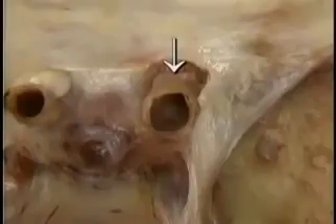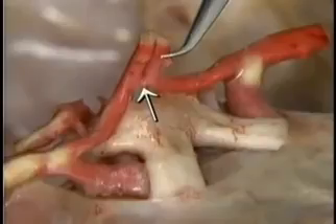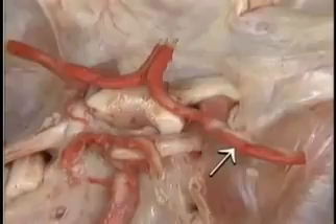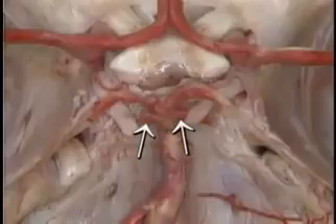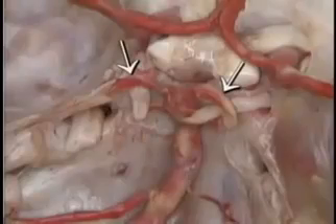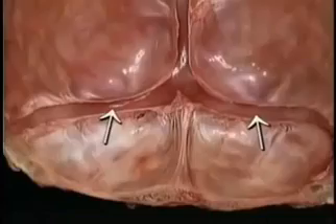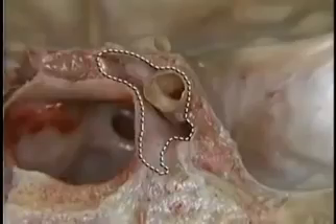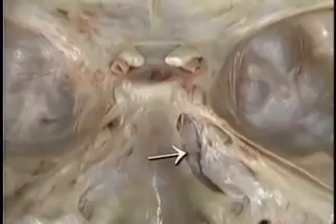The ophthalmic artery, the anterior cerebral, anterior communicating, posterior communicating, and middle cerebral arteries. Here are the inferior cerebellar arteries, the superior cerebellar arteries, and the posterior cerebral arteries. Here's the superior sagittal sinus, the straight sinus, the transverse sinus, the sigmoid sinus, the cavernous sinus, the superior petrosal and inferior petrosal sinuses.